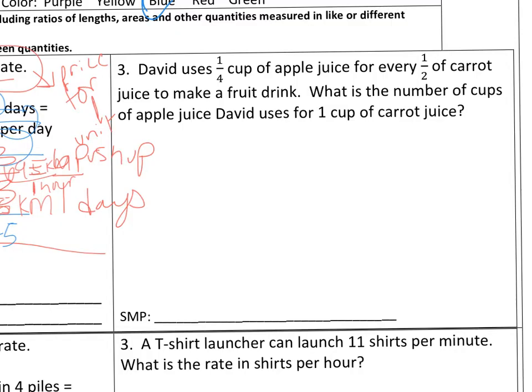Number 3 says, David uses 1/4 cup of apple juice for every half of carrot juice to make a fruit drink. So what I would do is I would annotate and circle my units. Underline key information. Then the question says, what is the number of cups of apple juice David uses for 1 cup of carrot juice? So our goal is to make 1 full cup of carrot juice.